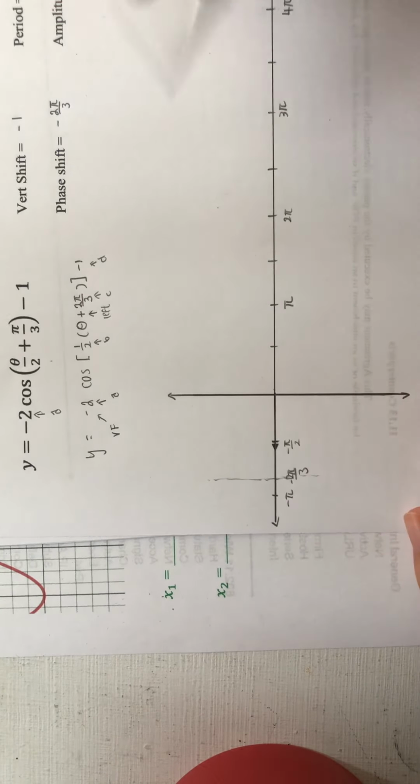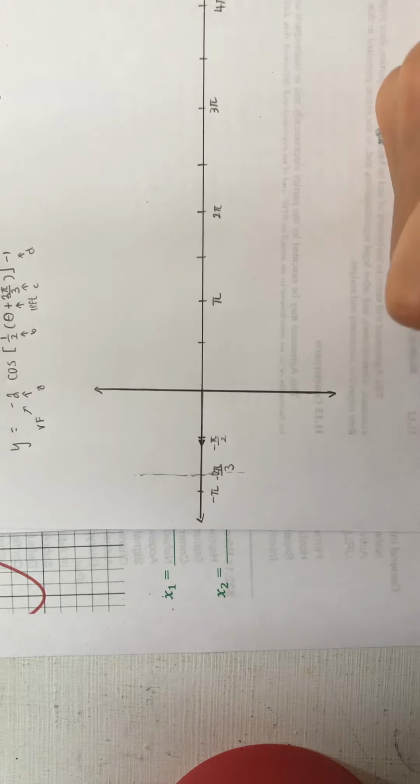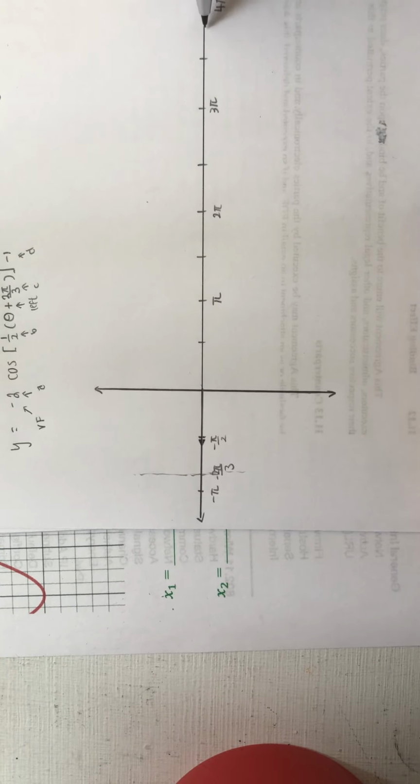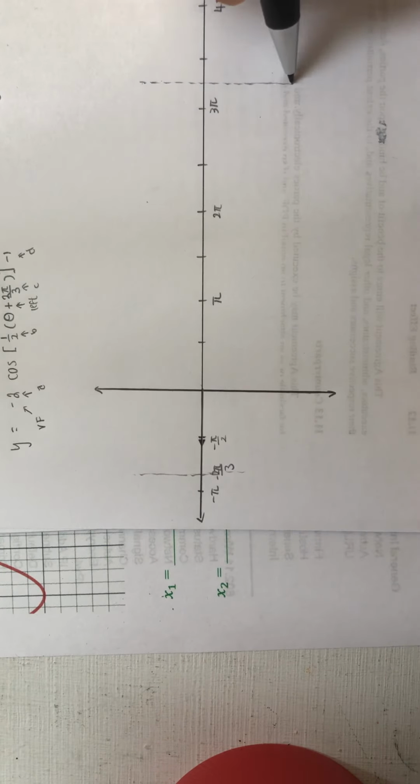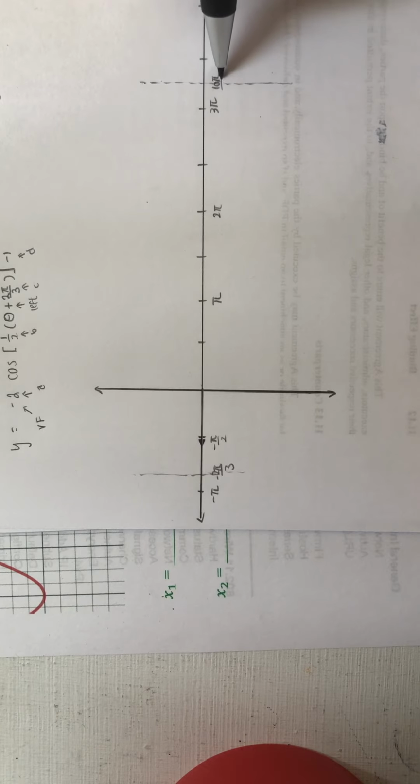So this is the starting point, and we have to figure out where the ending point of the graph is. So negative 2 pi over 3 plus 4 pi, that will give us the ending point, which is 10 pi over 3. 10 pi over 3 is approximately right here. It's just a little over 3 pi.